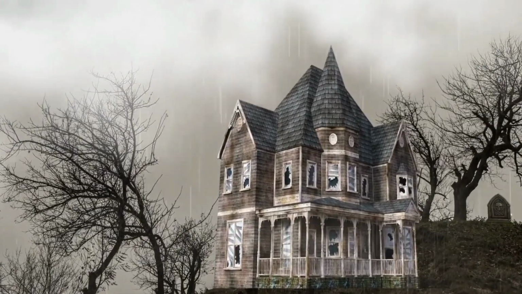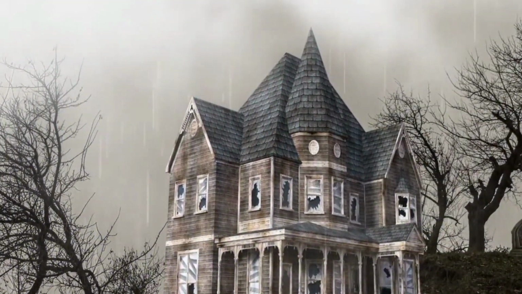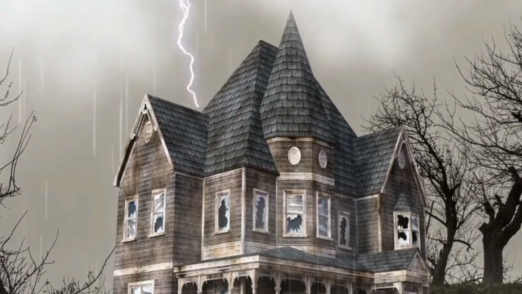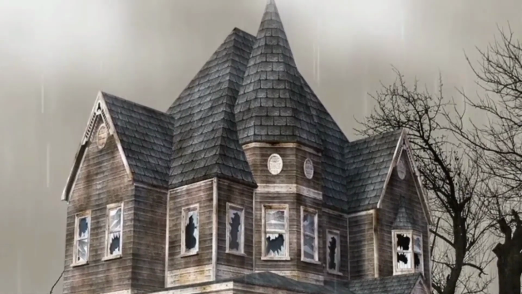The house at the end of Willow Lane had been abandoned for decades. Its windows were shattered, its paint peeled like dead skin, and the garden was a tangled mess of thorns and weeds. Still, when Emma moved in, she thought it was charming, full of potential.